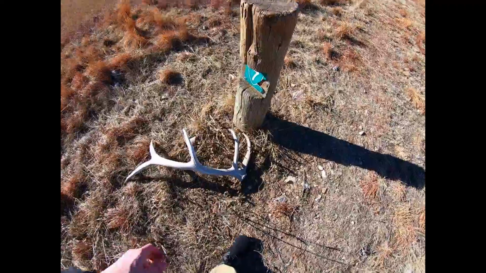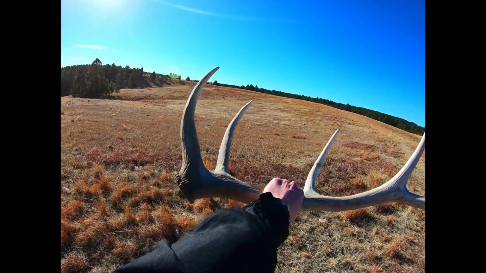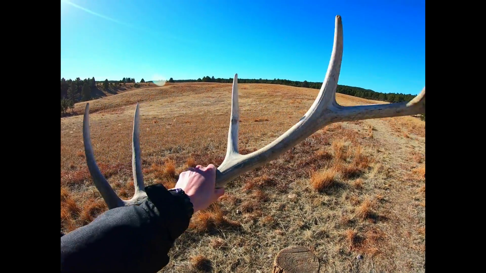Check it out, we got a big old antler. That's pretty wild, pretty good size.